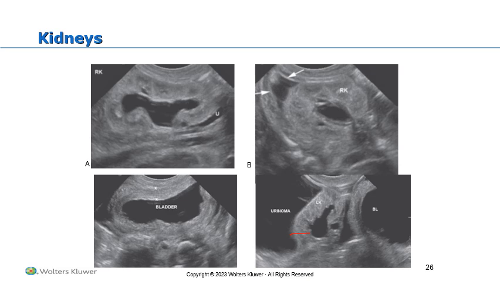Excuse me, this is the left kidney. Here's the bladder. The bladder wall is thickened. So we have a perinephric urinoma, or collection of fluid here, and we actually have ascites here, possibly another urinoma from leakage of the bladder.